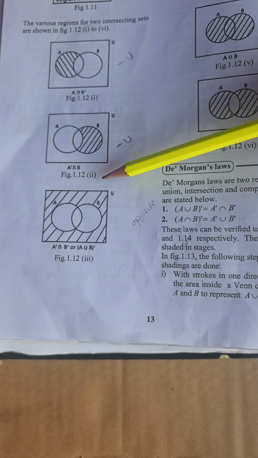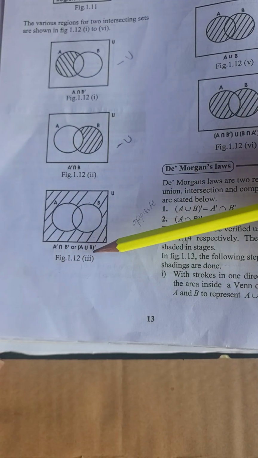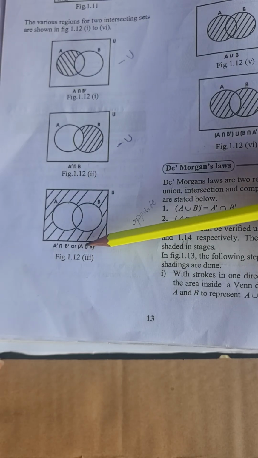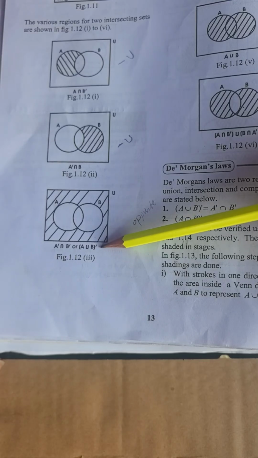If it's A only, this is B only, then we have what? A complement intersection B complement. This can be expressed in this form. So we are taking A union B, and then the complement. The complement means shading everything except that expression.